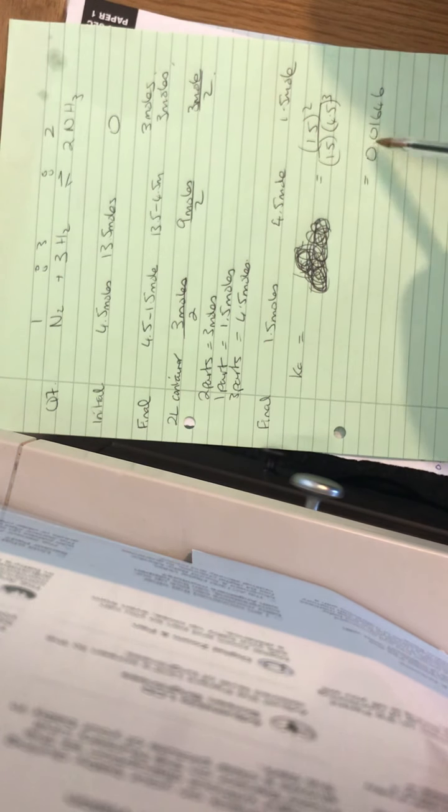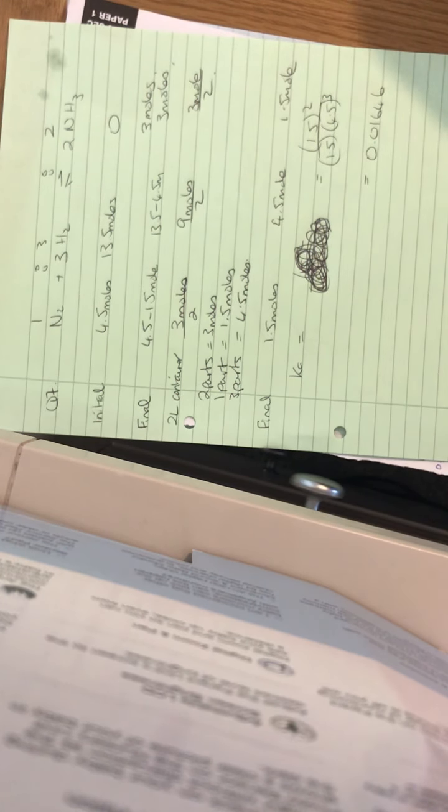Sub them into the Kc then, so it's the product squared divided by the first reactant to the power of 1 and the second reactant to the power of 3. And again, the 3 and 2 is coming from this balanced ratio. And then the answer is 0.01646. They rounded in the marking scheme, but we don't round them. We keep them to 4 or 5 decimal places.